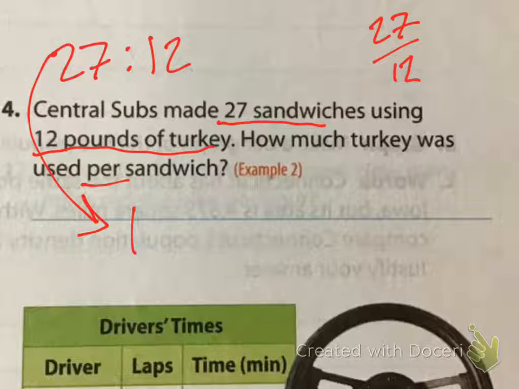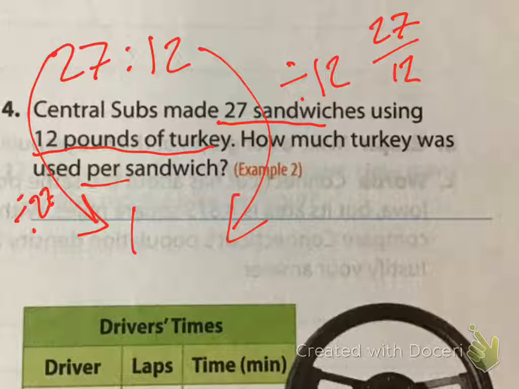How do we get from 27 to 1? We divide by itself. Exactly. So we divide by 27. Same as if I divided smiley face by smiley face, you get 1. Exactly. So now that I'm here, I'm going to divide the other side by 12, right? Because I want to get divided by itself. That's what I want to do. No, that's not what I want to do. What do I want to do, Madison?